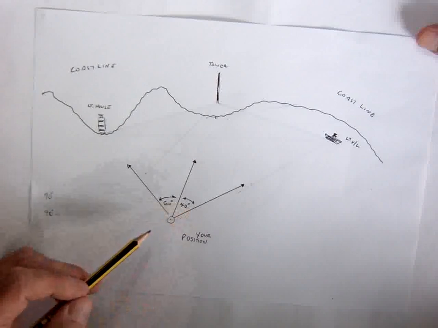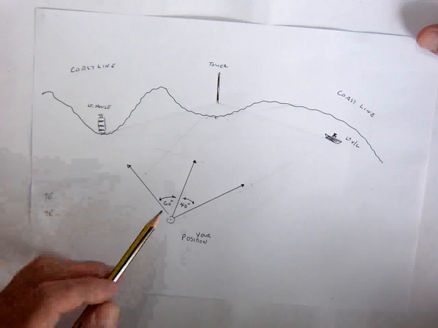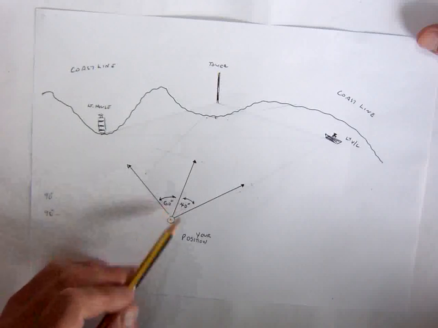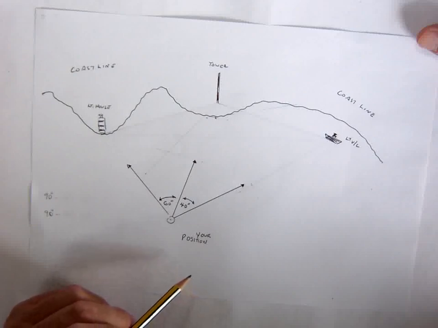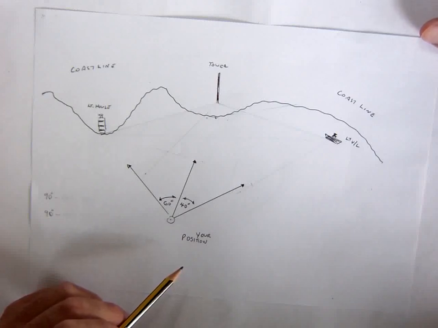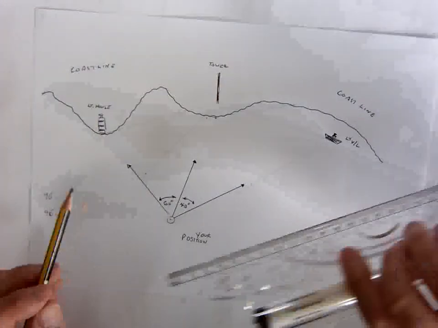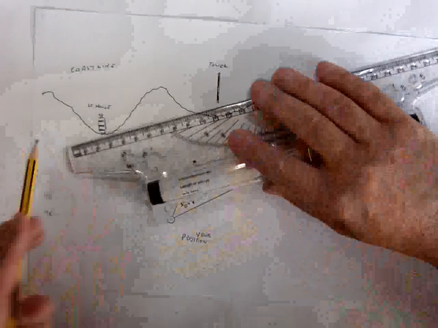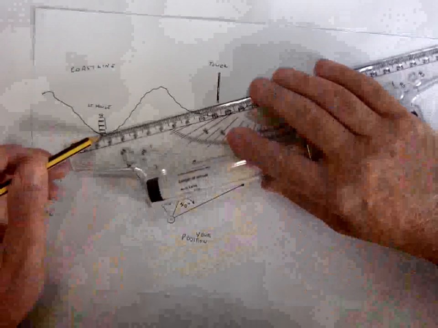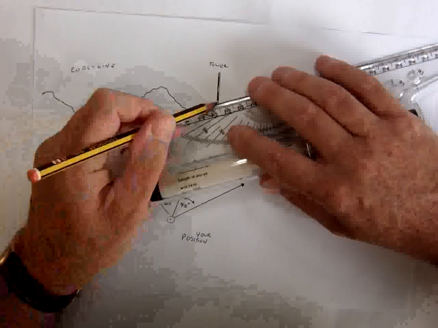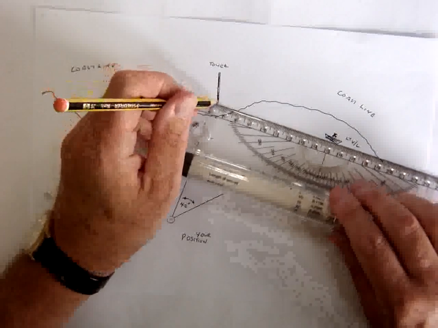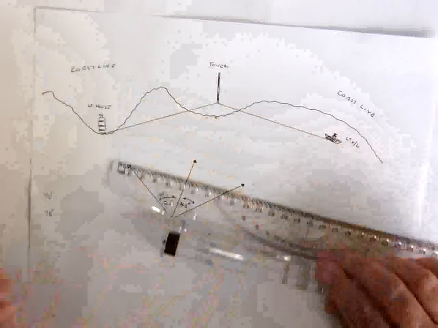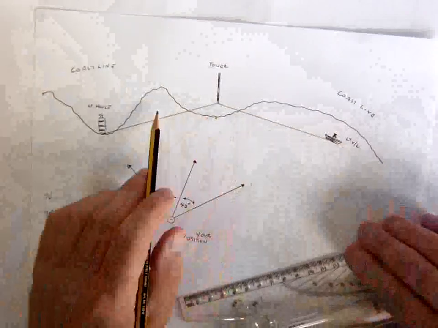Okay, so at this point we don't know our position, but we've got these two angles that are going to help us plot our position by horizontal sextant angle. So let's see how we sort this problem out. The first thing we do is create two baselines: one between the lighthouse and the tower, and then another baseline running from the tower to the light vessel. So we've drawn two baselines.